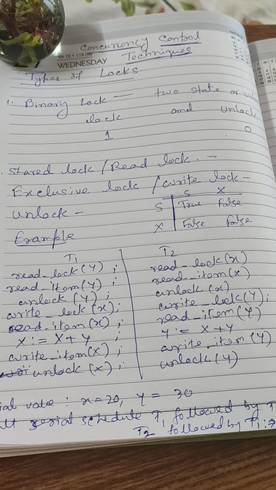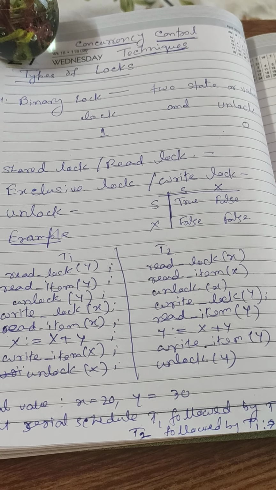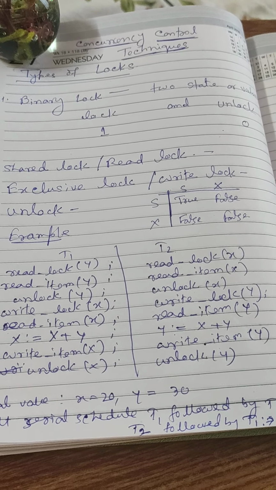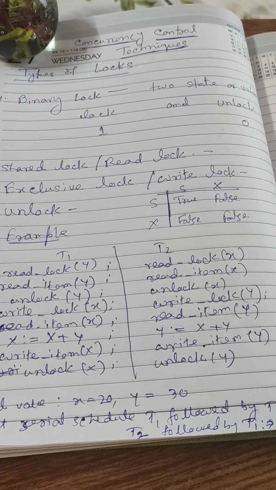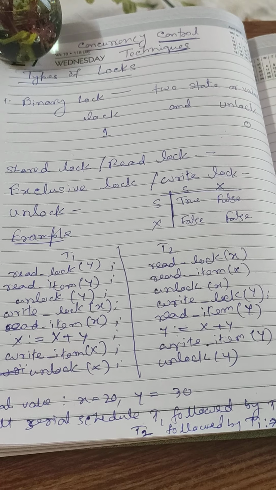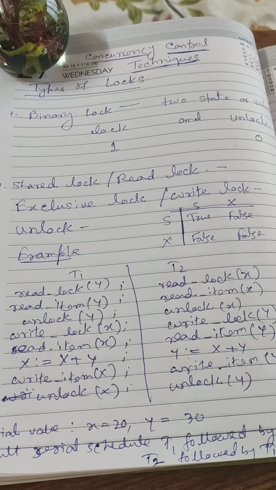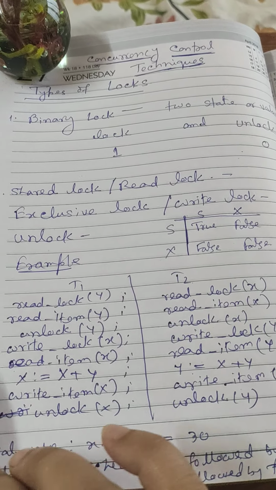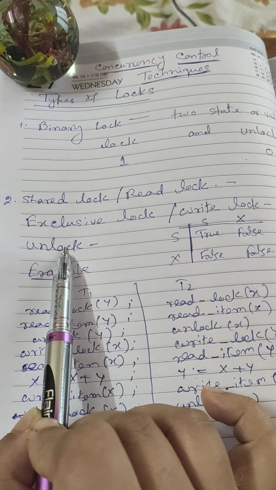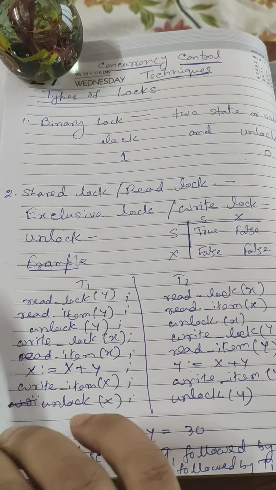This is known as write lock. Write lock is also called exclusive lock because a single transaction exclusively holds the lock on that item. If we don't need that item, we use unlock.